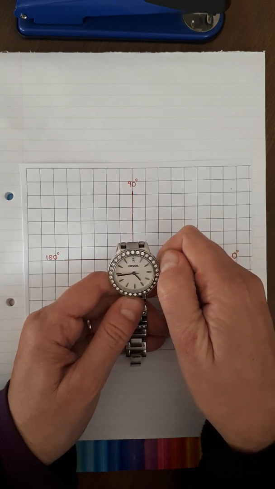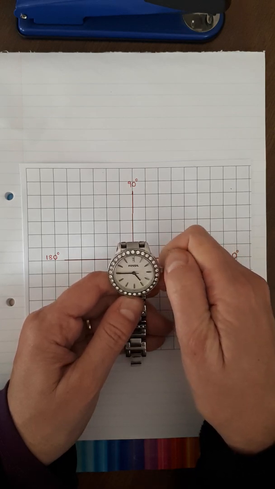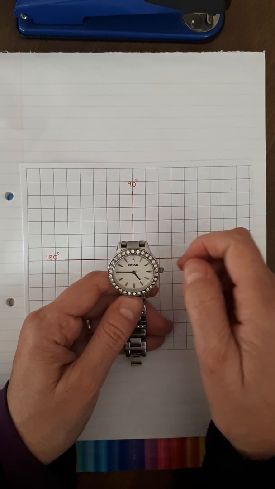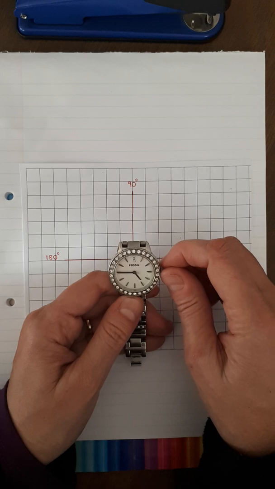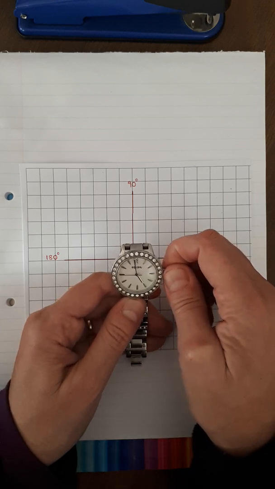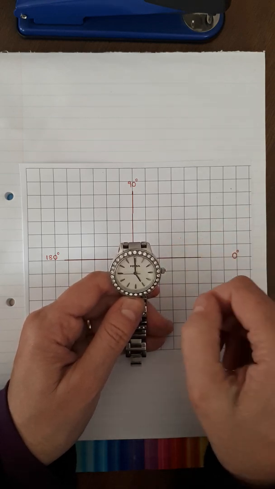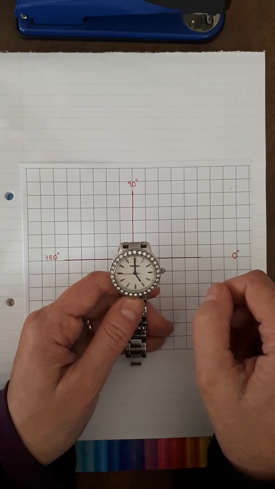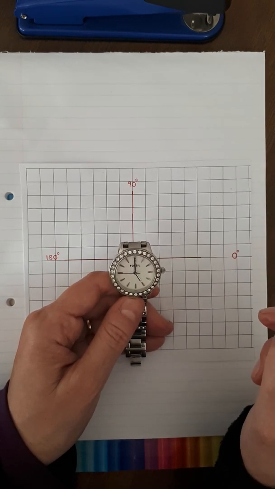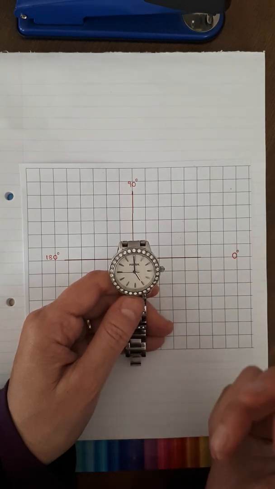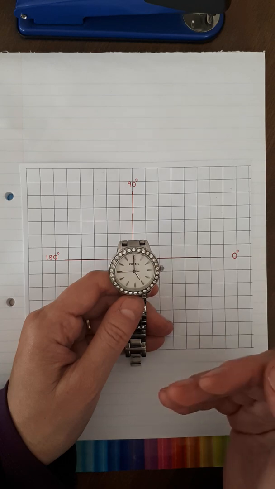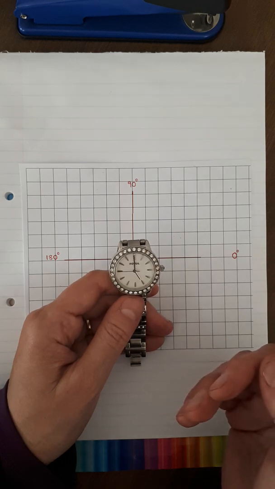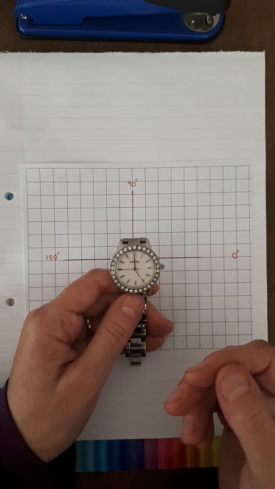90, 180 degrees clockwise. If I say clockwise again, 90 degrees, I go another 15 minutes. Now, if I say 270 degrees anti-clockwise, 270 degrees, that's 90 plus 90, which gives me 180, plus 90 gives me 270.